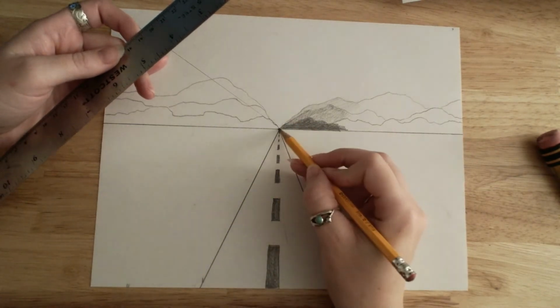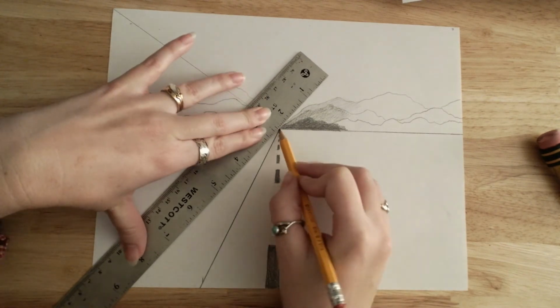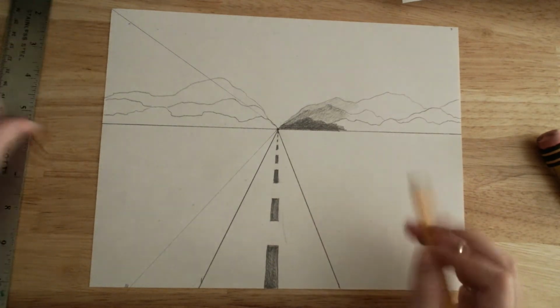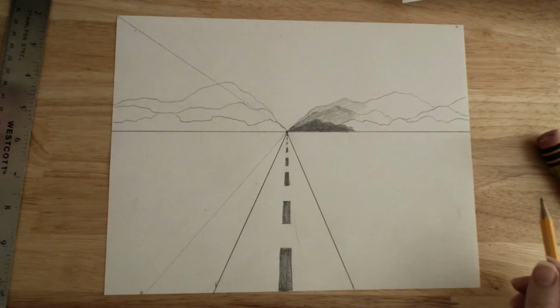Okay, so I'm going to start at the vanishing point and then make another guideline. So again, remember, these are going to get erased later, so they need to be nice and light. And then we're going to use those guidelines to create our telephone poles.